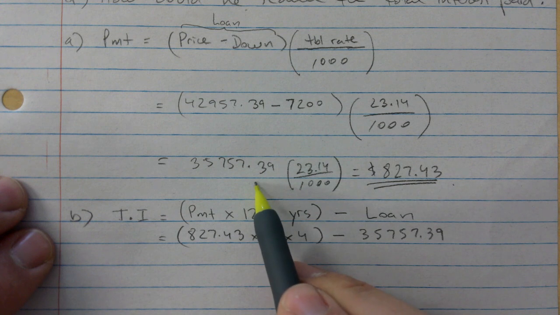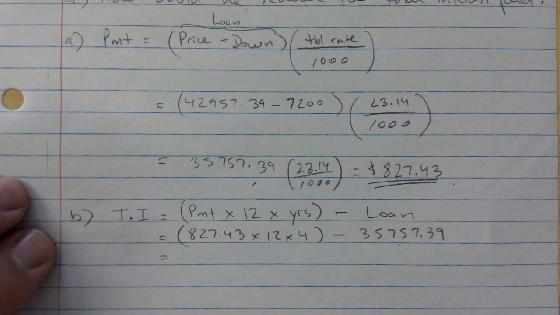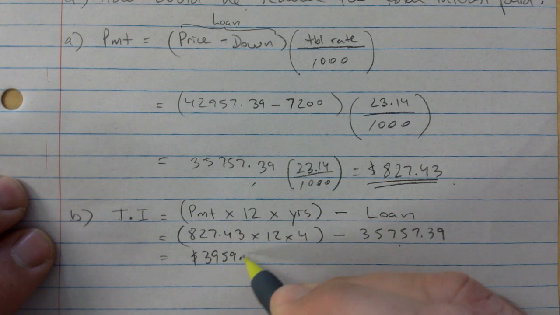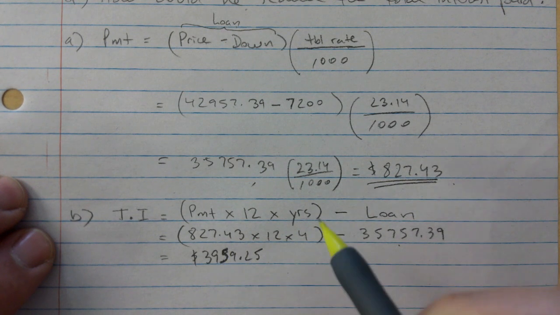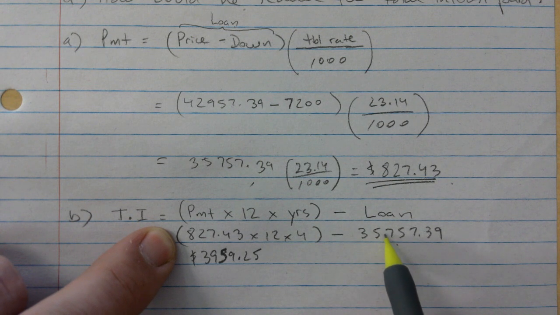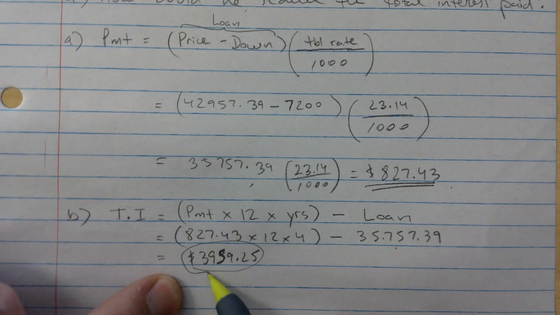That's the loan here. I'm going to do this in one shot. This is 3959. Don't necessarily recommend it, but this is total paid to the bank minus the initial amount that they gave you. So that's what gives you the total interest paid.